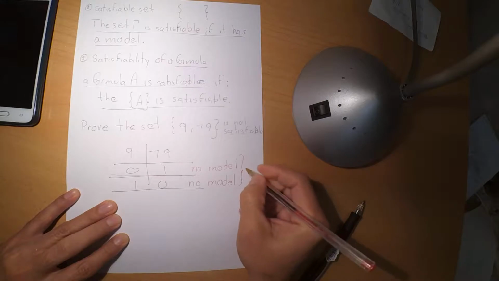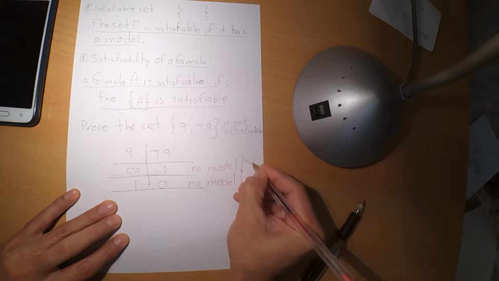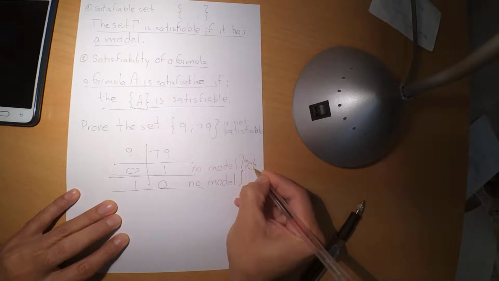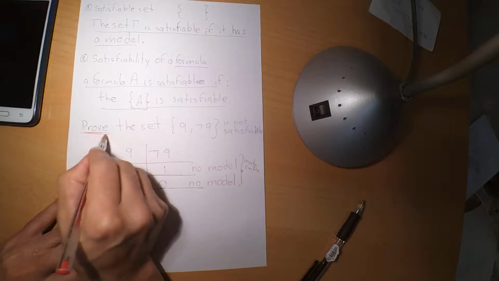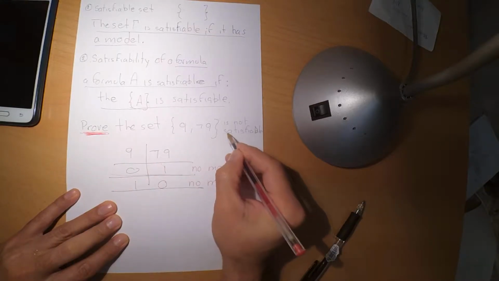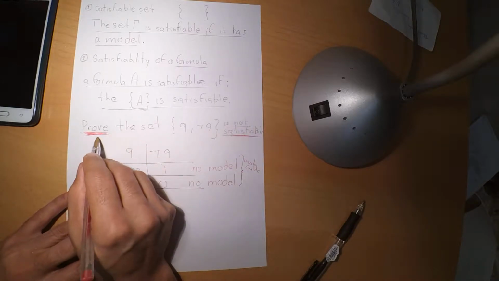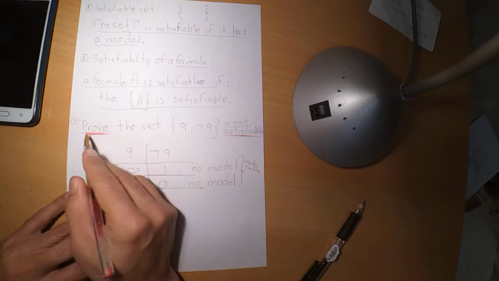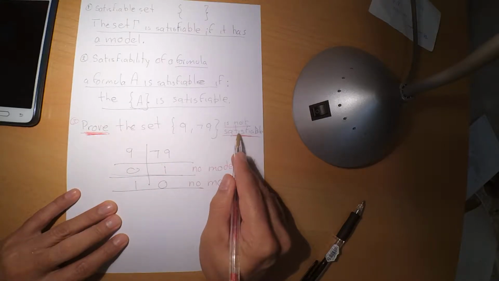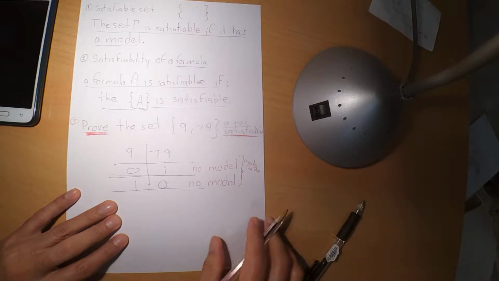That means this is unsatisfiable. But the important thing to remember is: prove, and is not satisfiable. It could be tricky at the beginning because they ask that we must prove something which is not satisfiable.